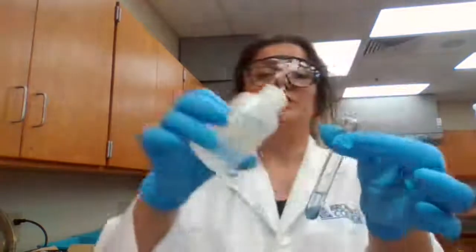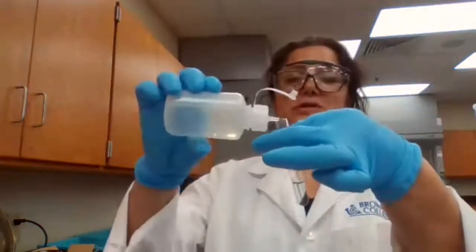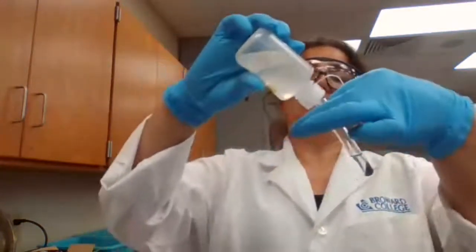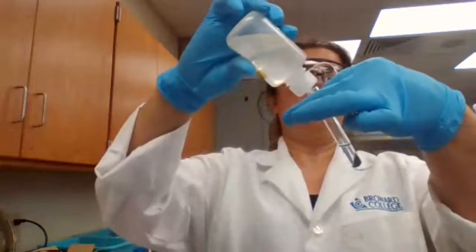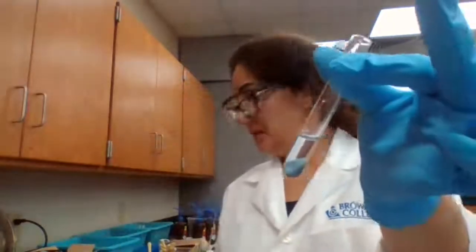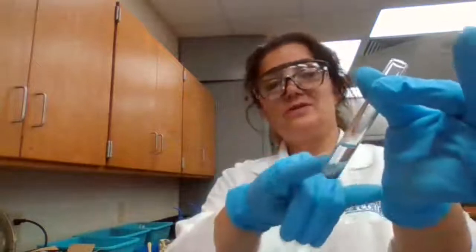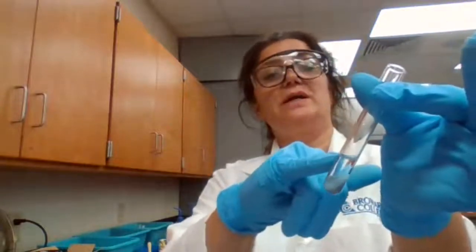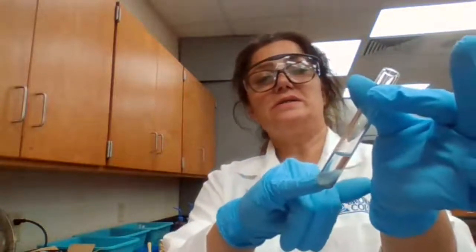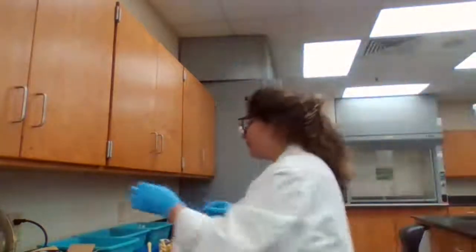To the clear solution, we're adding more NH3 to see if it turns cloudy. Again, if it turns cloudy, I have to centrifuge. It did not turn cloudy, so it's telling me just keep the clear, discard the solid based on the procedure.